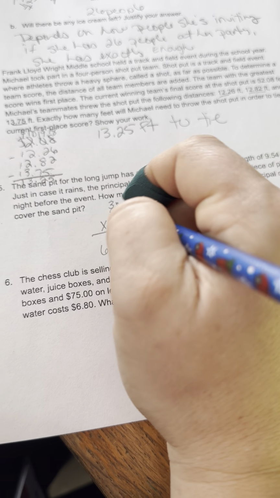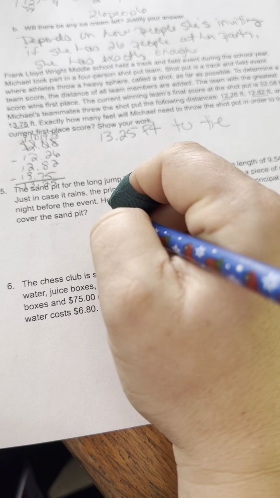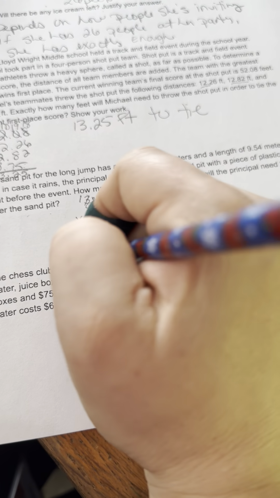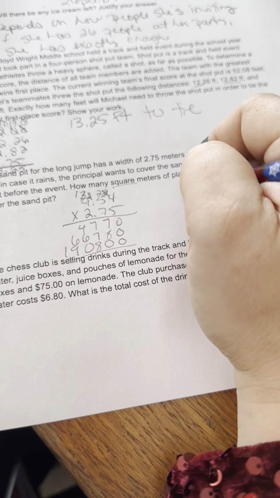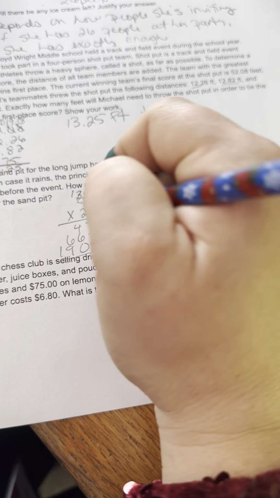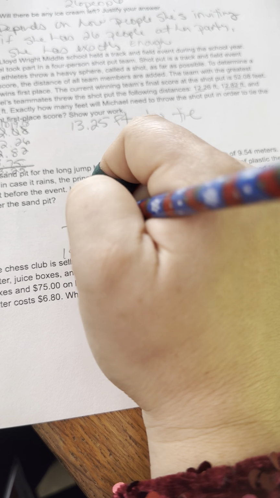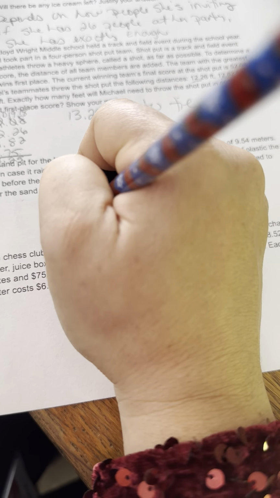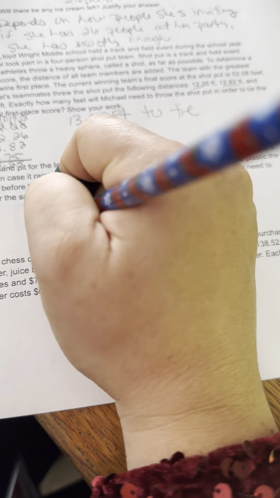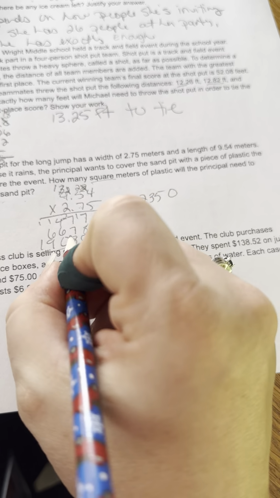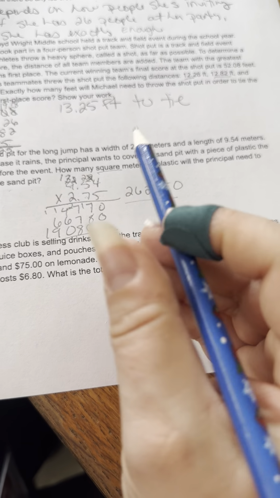2 times 4 is 8. 2 times 5 is 10. 2 times 9 is 18, 19. So we have 0, 15, 15, 22, 23, 12, 16, and 2. So this is the number you get when you add all of those up.